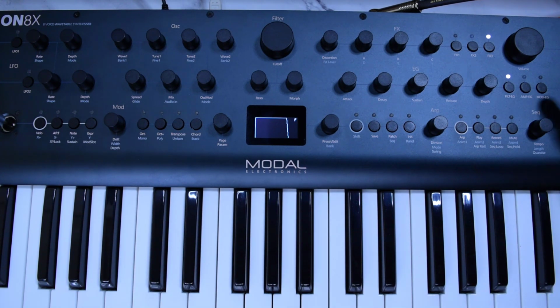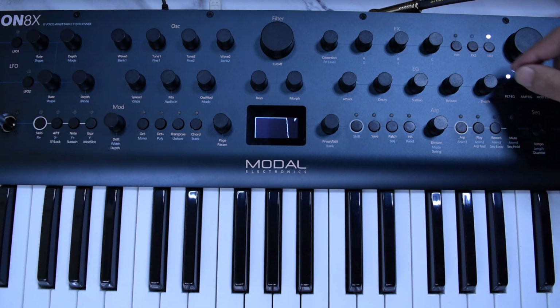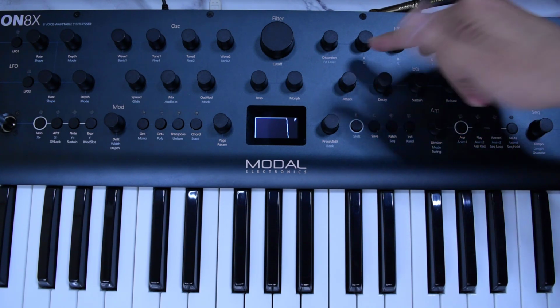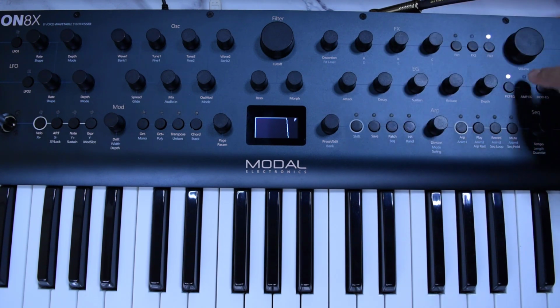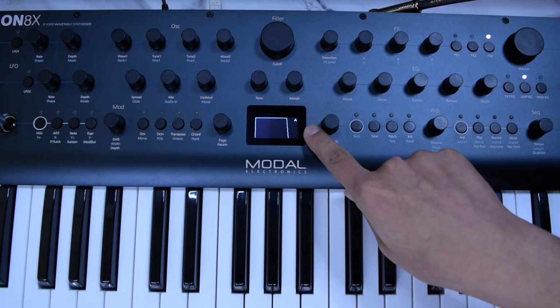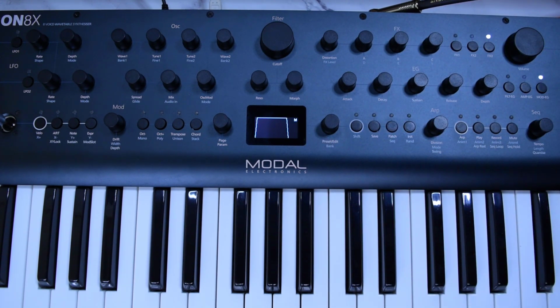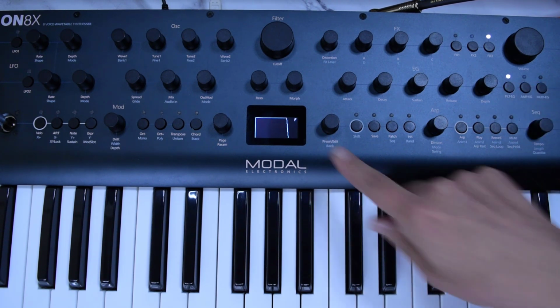Now, one cool trick that you get with this synthesizer is that you have 3 envelopes, and sometimes you need to do something on the EG. So then you move this control, and so on and so on. And if you go to the amp, it's going to say A right there. And if you go to the mod, it's going to say M for mod, and F for filter.